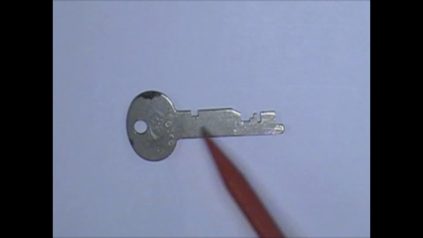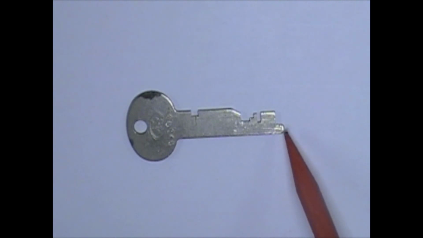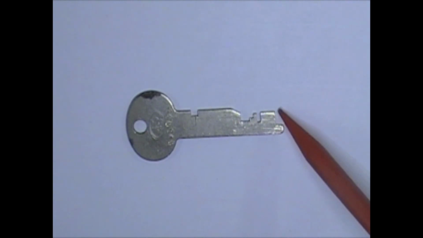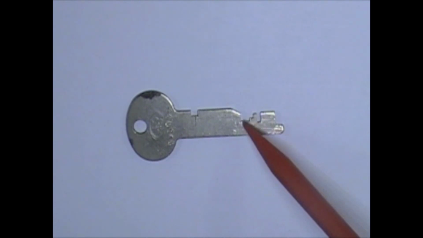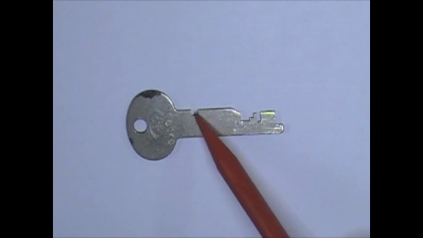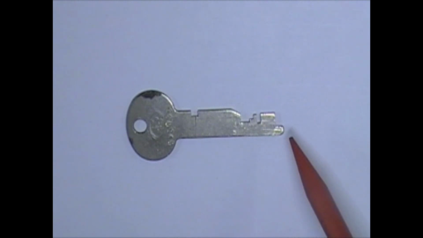Okay, on a flat key, the parts of a flat key, we have the bow, then we have the blade, we have the tip. Right here we refer to this as the stop. Then we have our tumbler cuts. This is the throat cut. And the key must be put into the lock so the throat cut lines up with the front of the lock. And so the key is really lined up by both the stop and the throat cut. But once it hits the stop, all of the cuts should be lined up correctly.